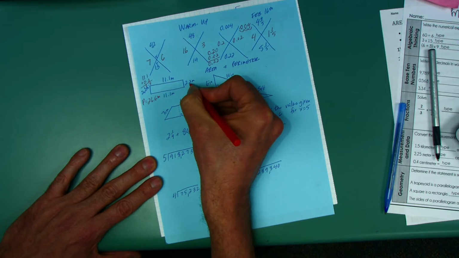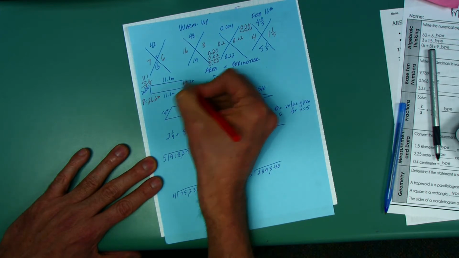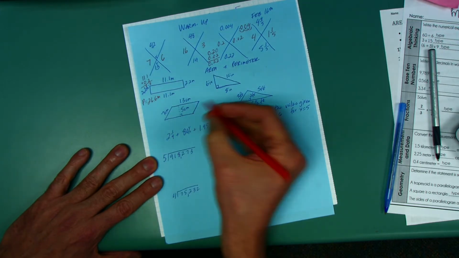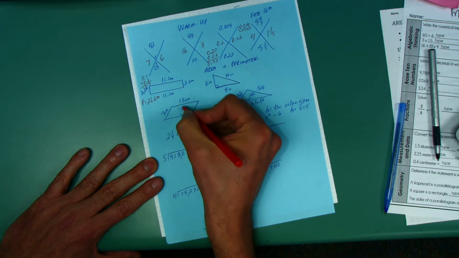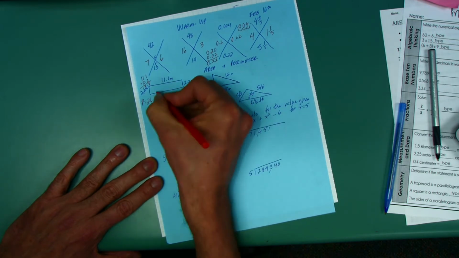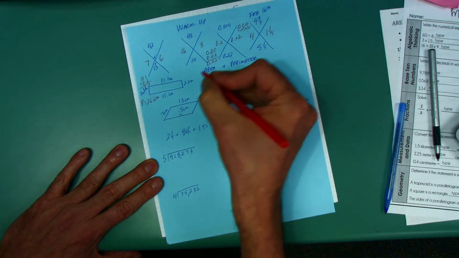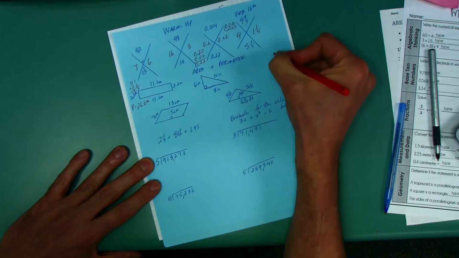Okay, and how do we get the area? Remember, the rectangle is just how wide is it times how tall is it? The two sides on a rectangle, not the two sides on a parallelogram, right? The one's going straight up and down. So I got to go 2.2 times 11.1.